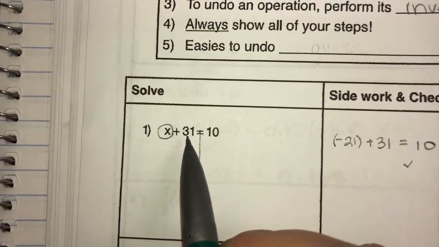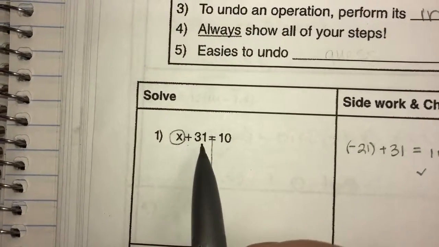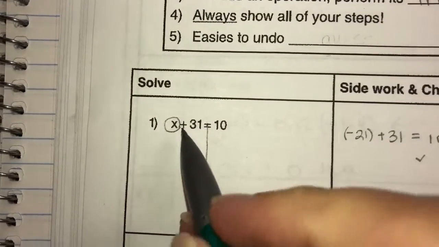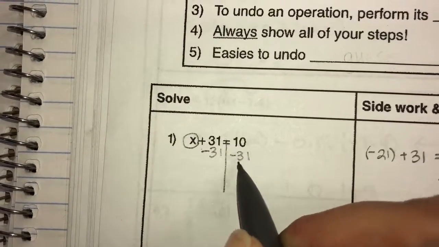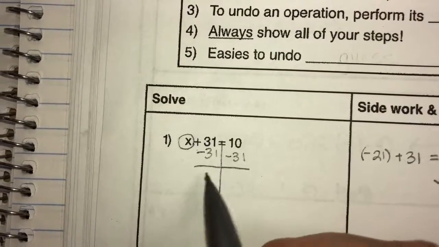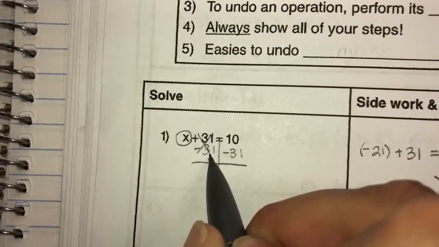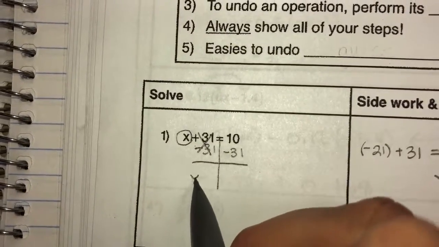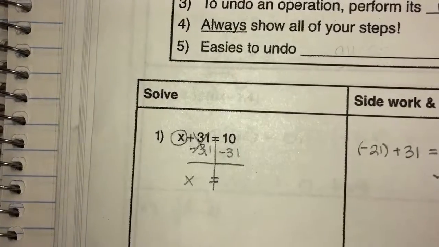They added 31 to it, and then they resulted in 10. So since they added 31, we are going to do the opposite. We're going to use the inverse operation, and we are going to subtract 31 from both sides. And this is how I would like you writing it. And then we draw a little line here to see what our results were. So 31 minus 31 cancels out to 0. That's what we wanted to have happen, so that the only thing we have left over on the left-hand side is the variable x. We bring down the equal sign, and then we do this operation.